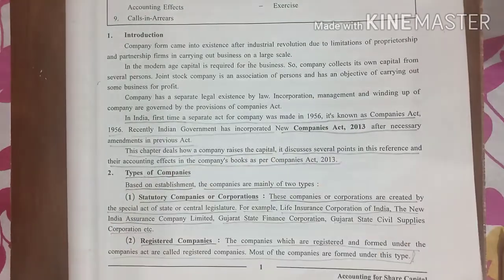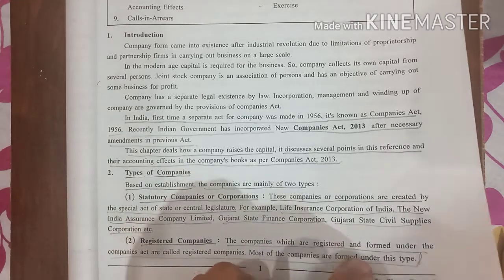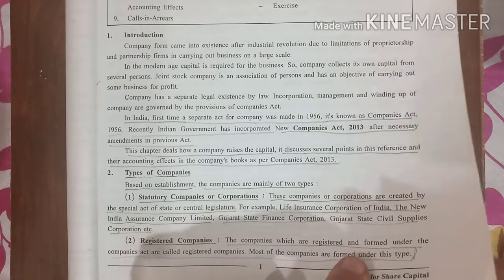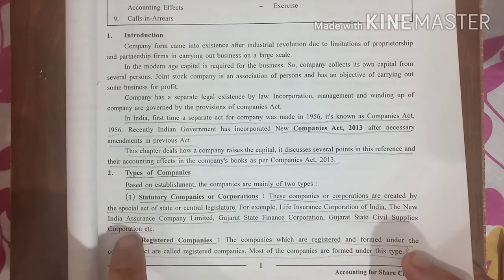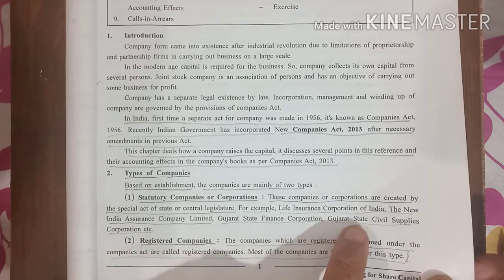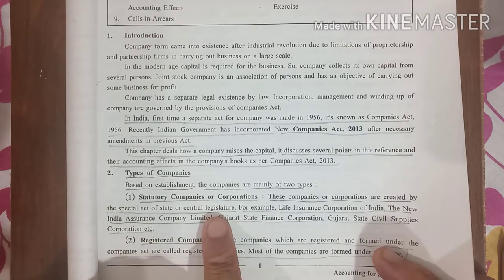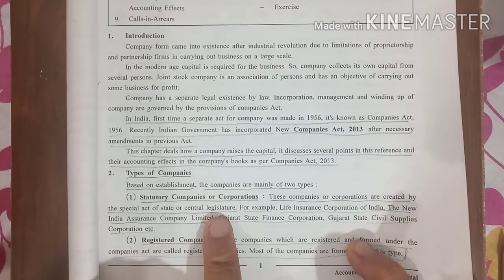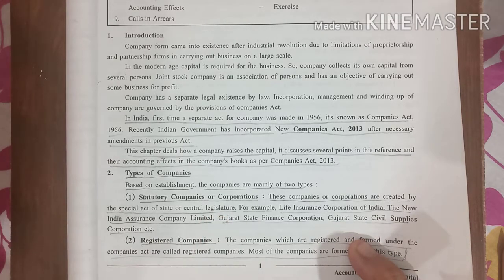But what is the statutory company? For the registered companies, there are an act, rules and regulations. For the statutory company, there is something different. Like Life Insurance Corporation of India, New India Assurance Company Limited, Gujarat State Finance Corporation, Gujarat State Civil Supplies Corporation, etc. These companies also come under the Companies Act 1956 or 2013. But these companies are established by a special act. It is not the act that is applicable for the registered company.